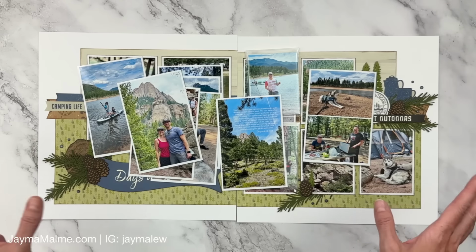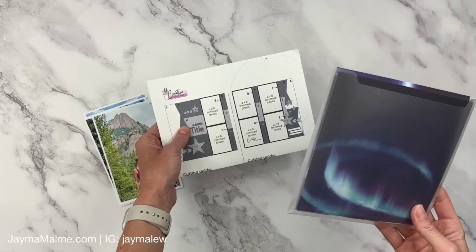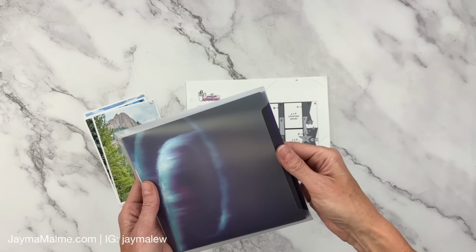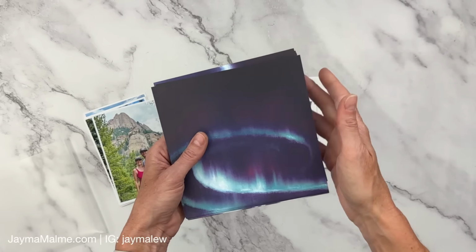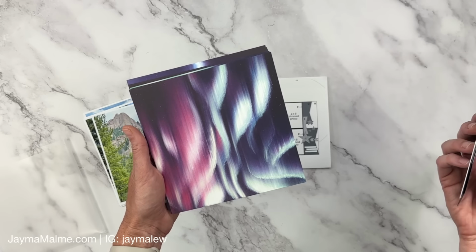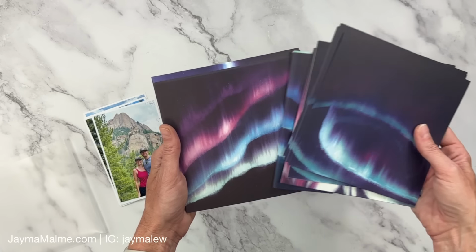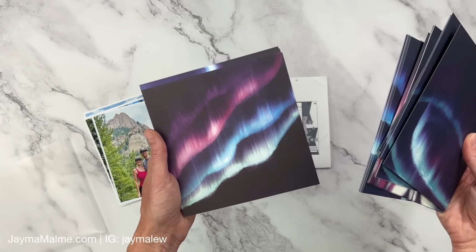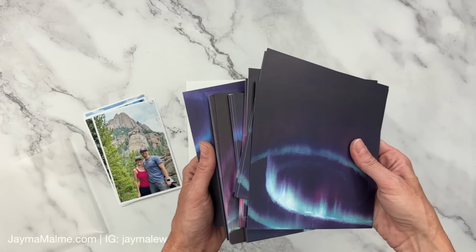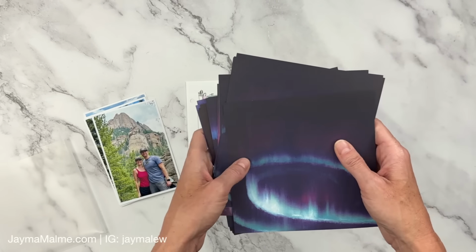So let me show you the sketch and the paper. Okay, so I am using this brand new paper. It's from the Lights of Aurora suite. And so it looks like it is, you know, the Northern Lights. Look at how gorgeous this is. This is very, I think, unsuspecting for a camping trip with lots of green trees and everything, but I'm going to show you why I selected this and why I think it's going to work. And let's just cross our fingers that it works.